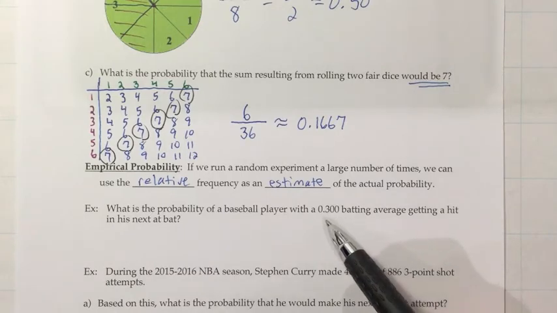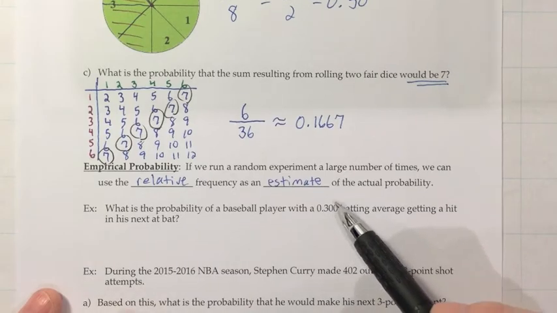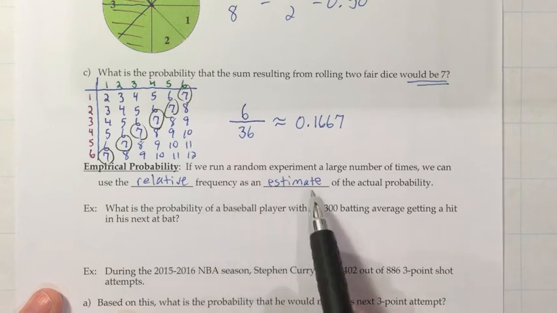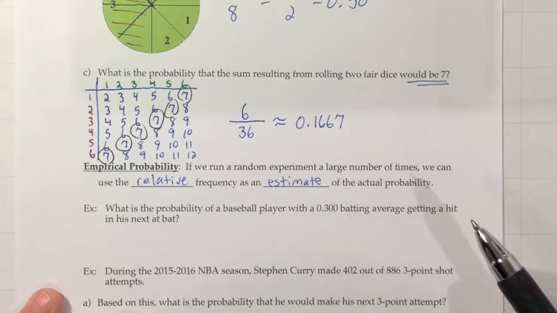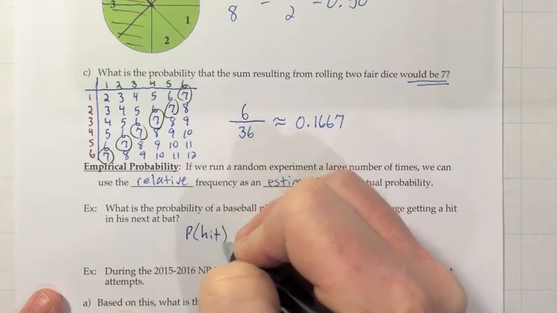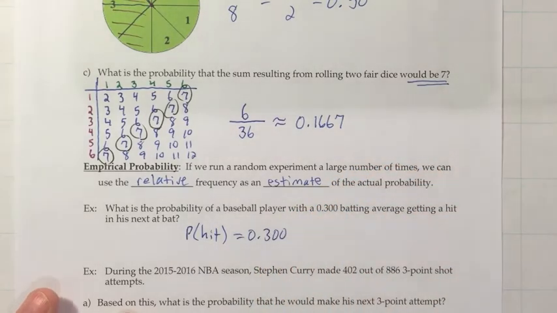So usually in baseball we'd refer to that as a 300 batting average. They don't tend to say the decimal. But that number is just a relative frequency where the numerator is the number of hits and the denominator is the official number of at-bats. So this is a relative frequency for the person getting a hit, and that relative frequency could be used as an estimate of the actual probability. So I would say the probability that that person would get a hit in their next at bat is just 0.300.